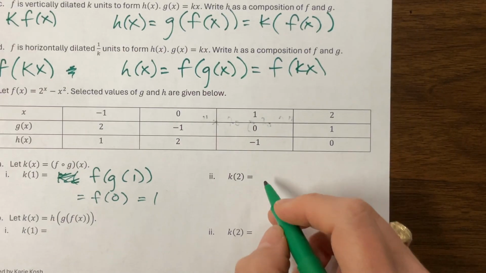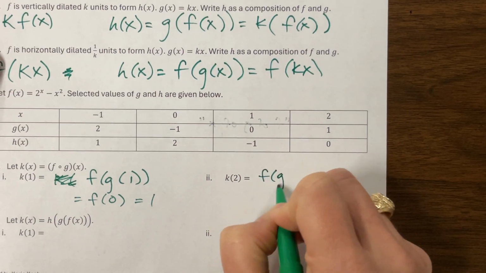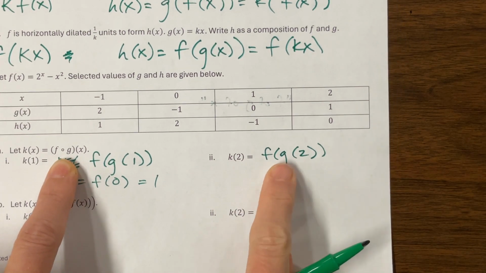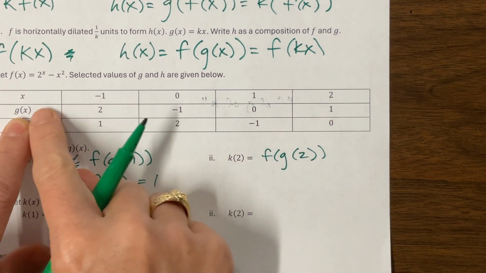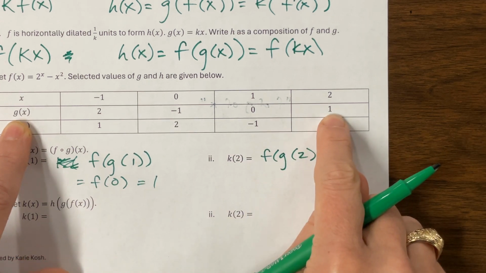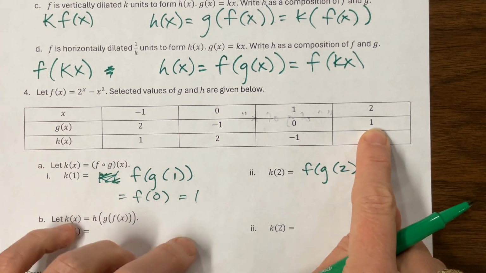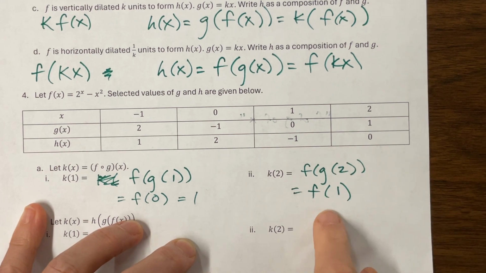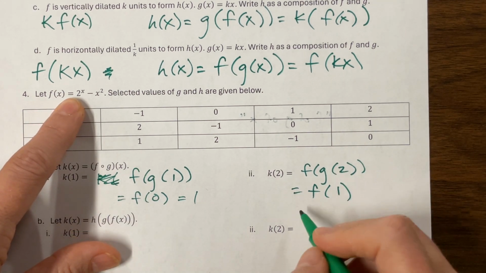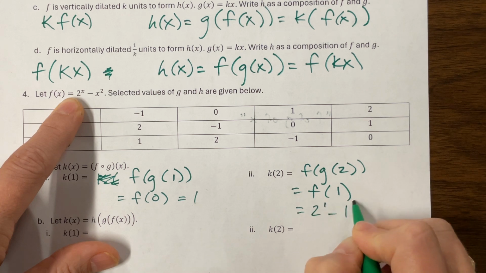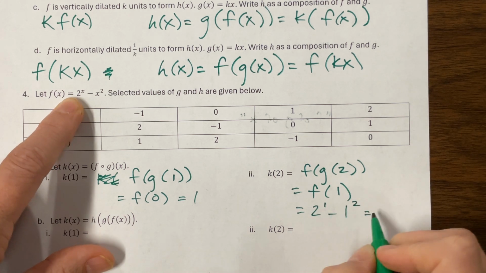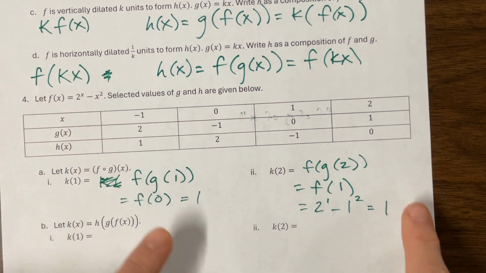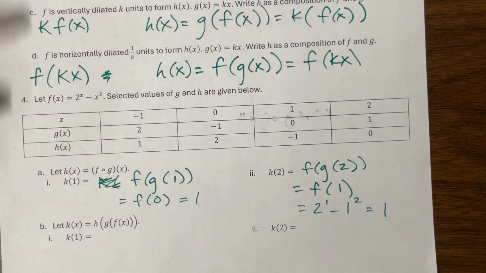Okay, k of 2 means f of g of 2, because this was f of g. So g of 2 is equal to 1. So this will be equal to f of 1. We've taken care of this part. For f of 1, we come back here: 2 to the 1 minus 1 squared. 2 to the 1 is 2, minus 1 squared is minus 1, so 2 minus 1 is 1. They were both 1, but we got there in a different way.